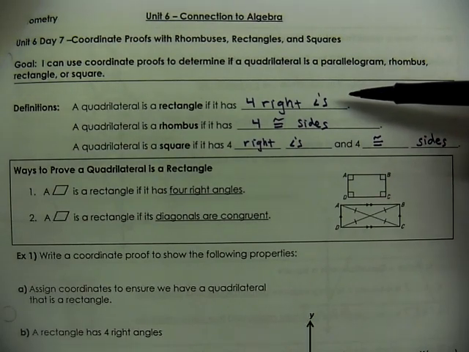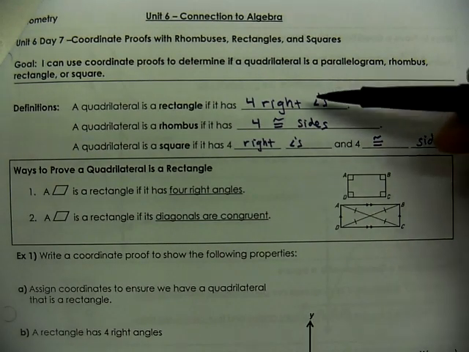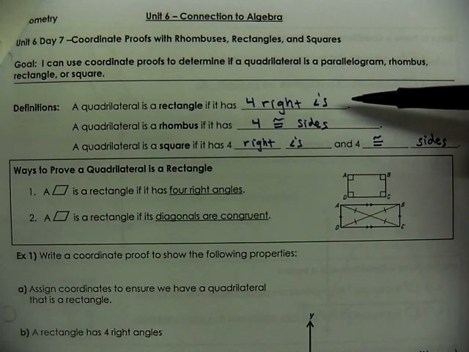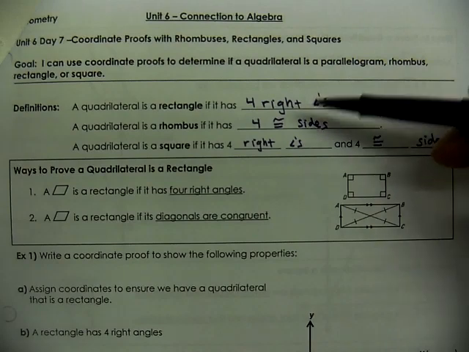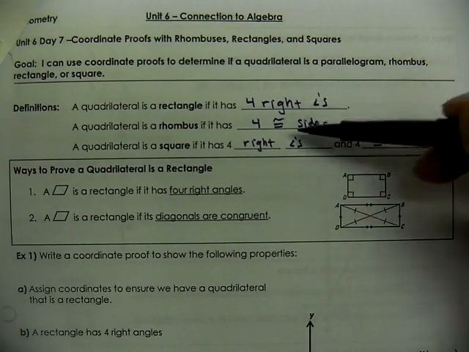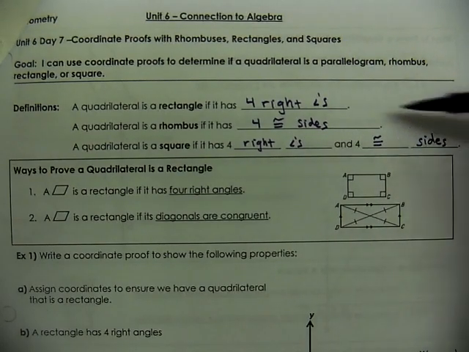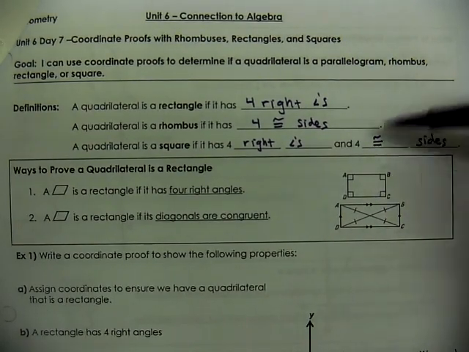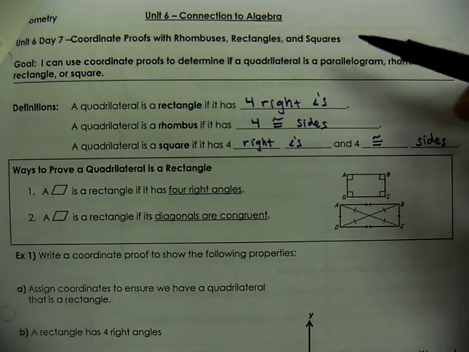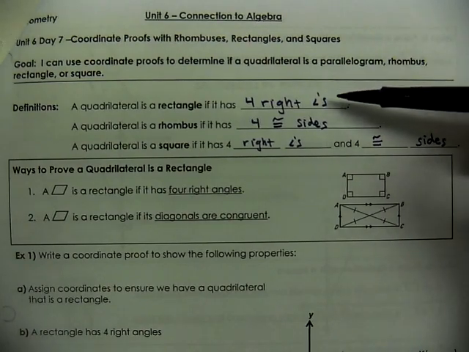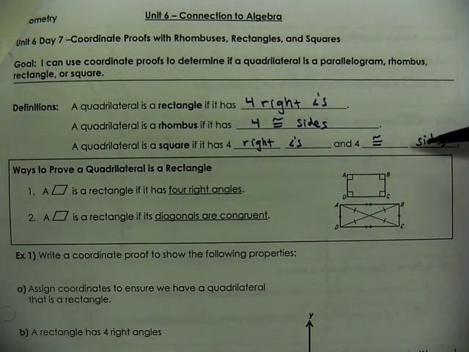So what that means is as we are trying to classify shapes, we have to look at more than just the right angles, because we know 4 right angles show up in now 2 shapes, both the rectangle and the square. And so in order to make a distinction between those 2 shapes when we're classifying our shapes in our coordinate proof, we will also have to look at the sides to see if we have 4 congruent sides or if we don't have 4 congruent sides. So we're calculating more than just the slopes to determine if we have right angles. We're also going to be looking at the sides.